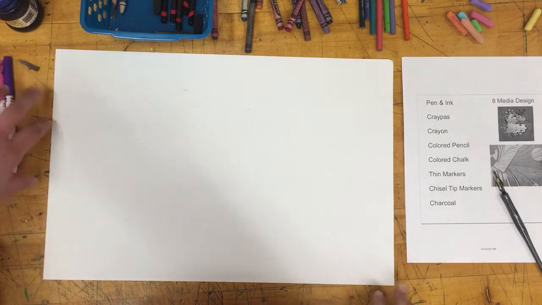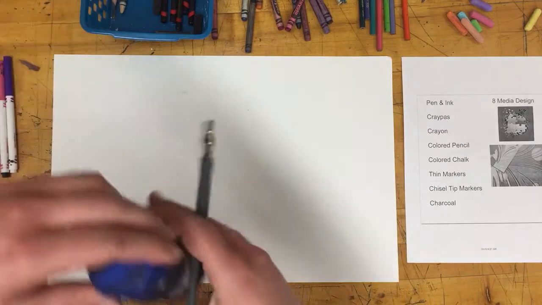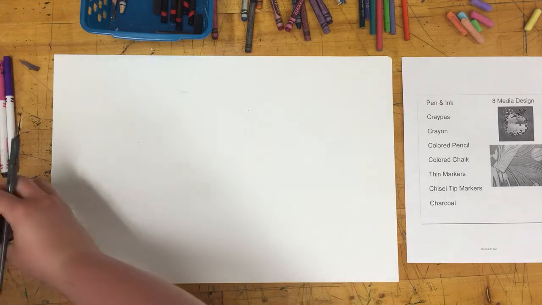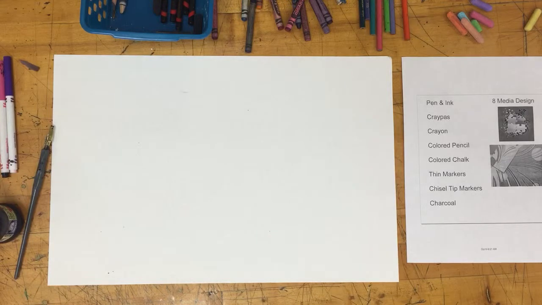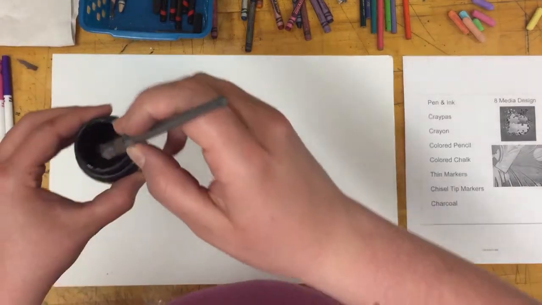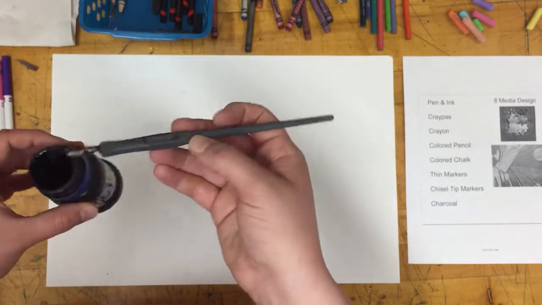Okay, so it doesn't really matter what order you choose to use these in, but I'm going to go ahead and start with pen and ink. And you got to be very careful when you're using pen and ink because it can drip very easily. I tend to like to have a paper towel to catch any drips. Okay, so I'll go ahead and dip my pen in there. Let it drip off if it needs to.